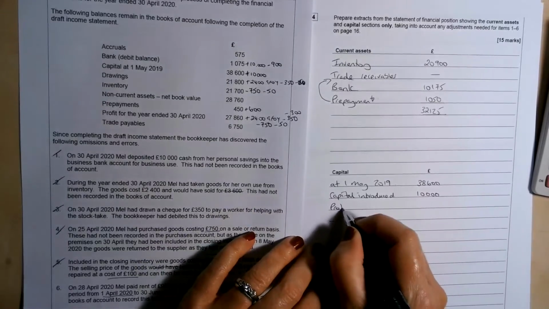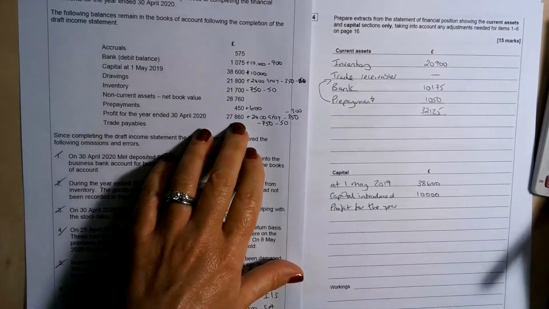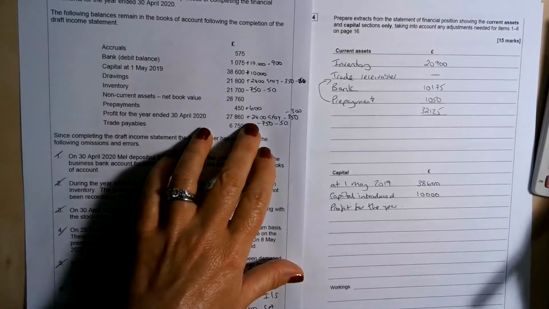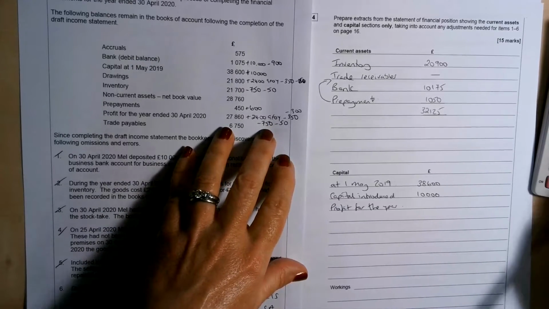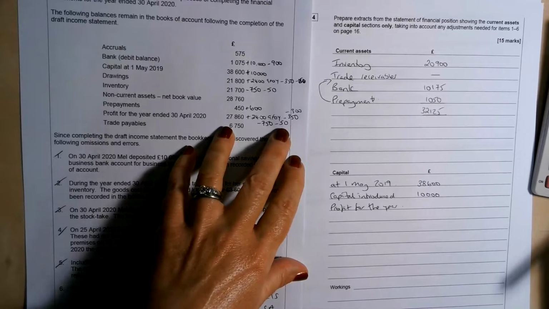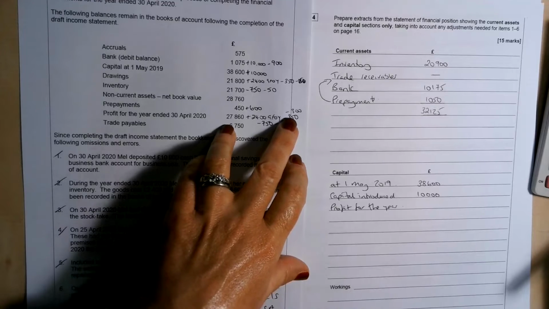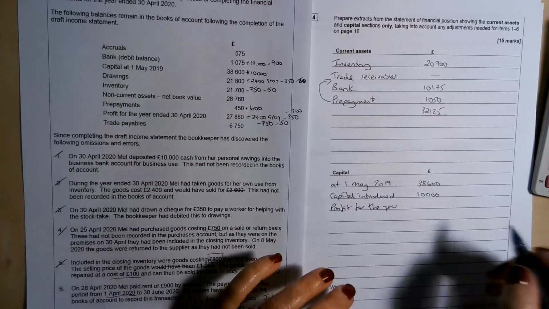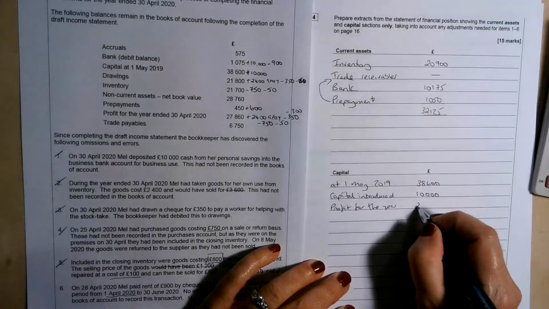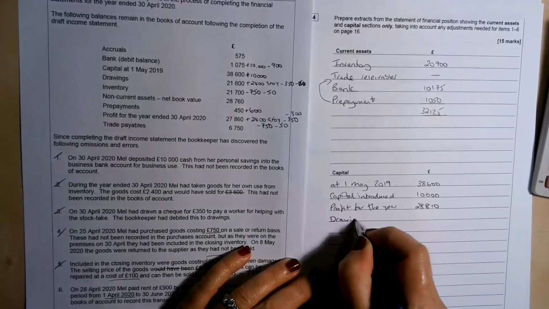Now the profit for the year, we had an original figure of 27,860. We had the goods for own use, so we need to add £2,400 back to that. And we had the 750, which was the sale or return. We had the £50 for the damaged goods, and we had the 300 was for the rent, and then the £350 was the money that was paid to the worker. So the profit now is going to be 28,810.